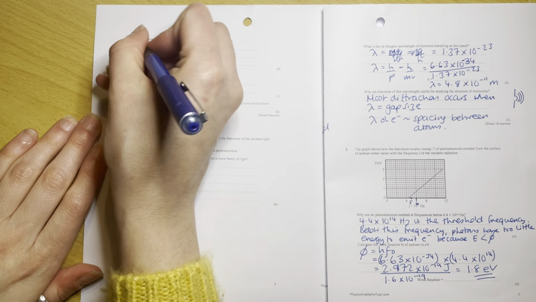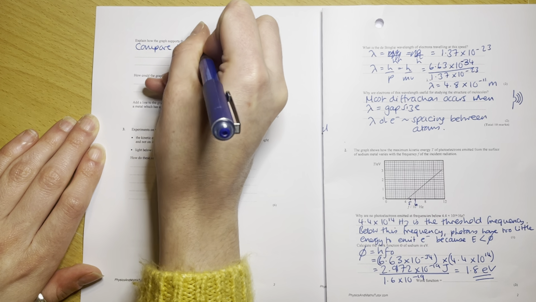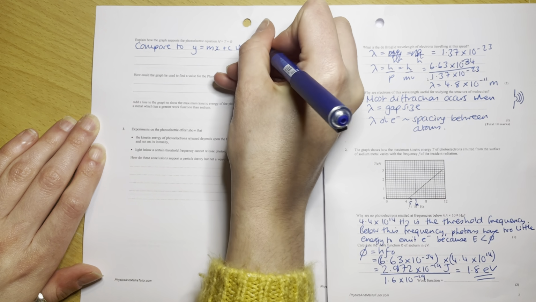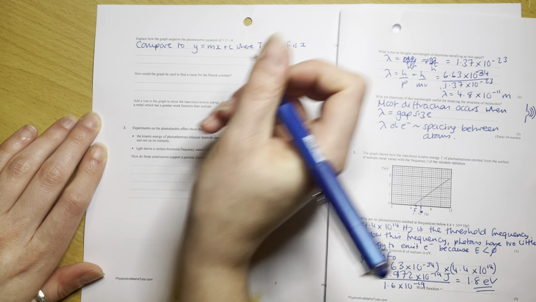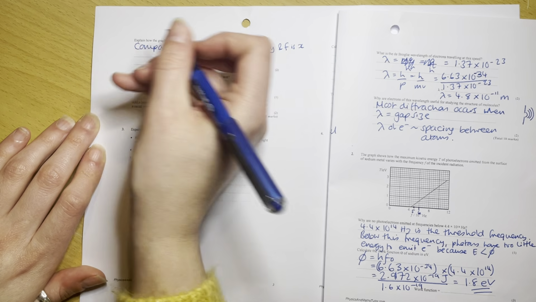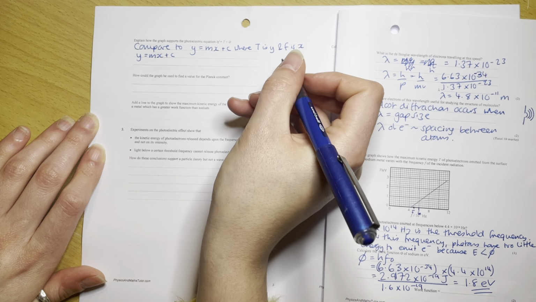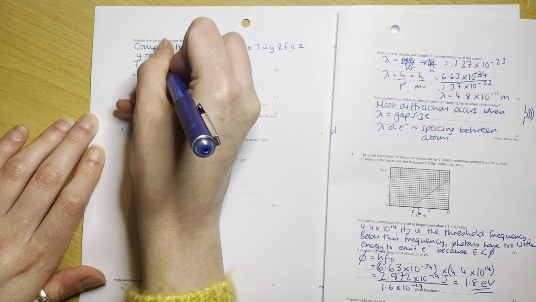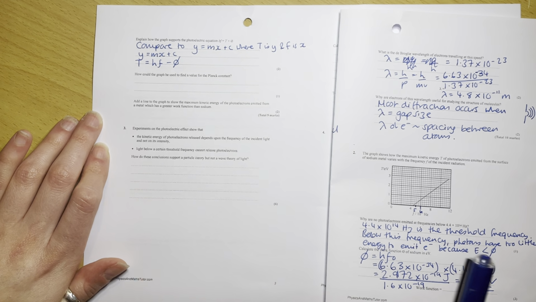So I'm going to say compare to y equals mx plus c, where T is y and f is x. So let's write that out. y equals mx plus c is the same as T equals hf minus phi, because if I want to have phi on its own, I need to move it over.